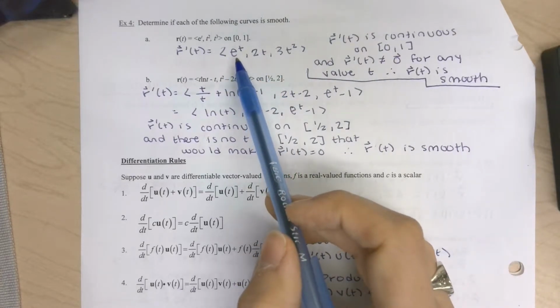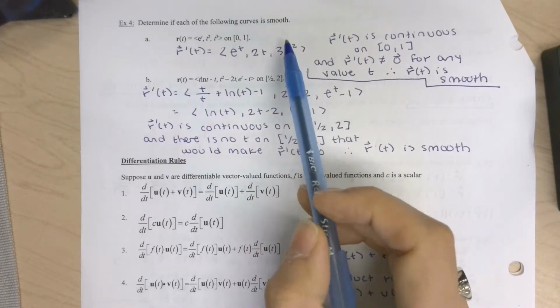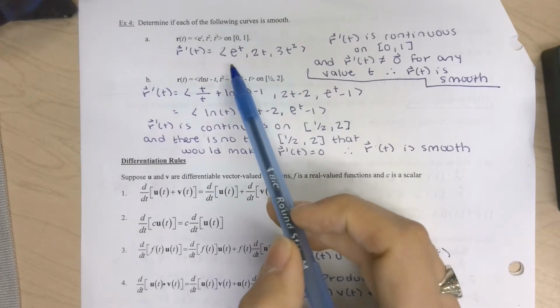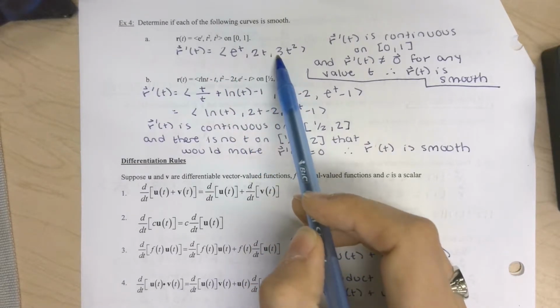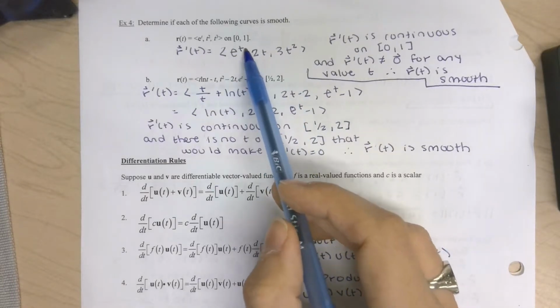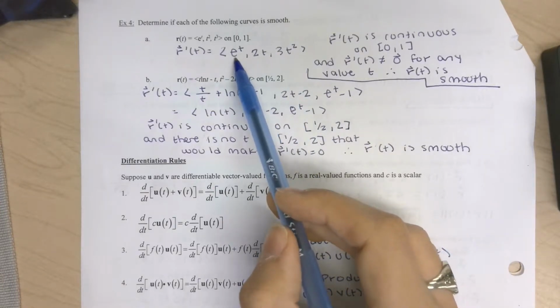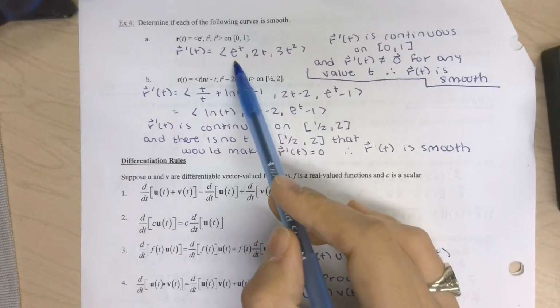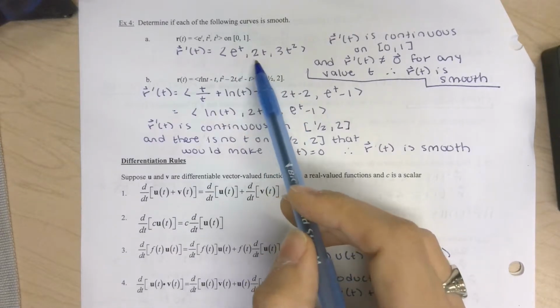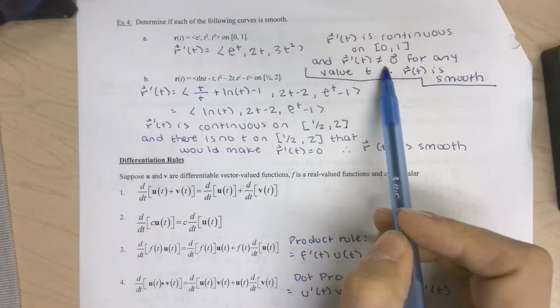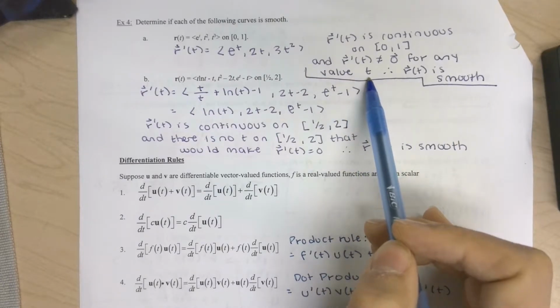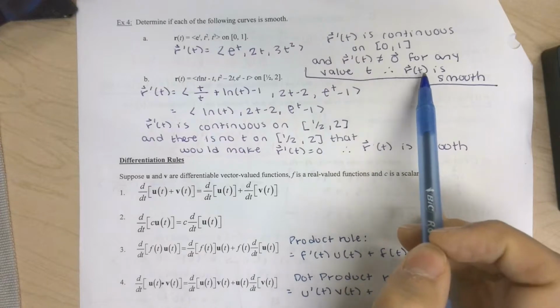If I think about whether or not this function, r prime of t, will be equal to the 0 vector, I need to set each of these components equal to 0. Luckily, e to the t will never equal 0 because it's exponential, so there's no way that each one of these could be equal to 0 at the same exact time. So r prime of t will never be equal to 0 for any value t. Okay, since we know these two conditions, r of t is smooth.